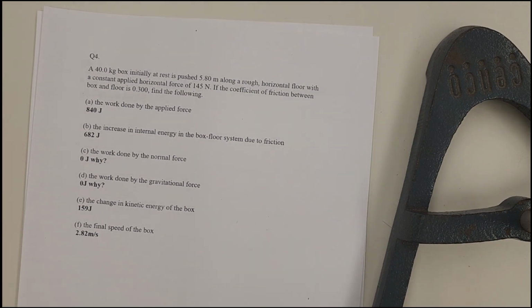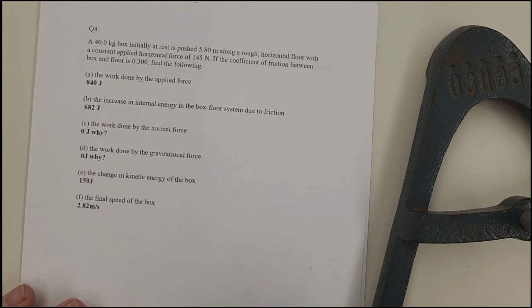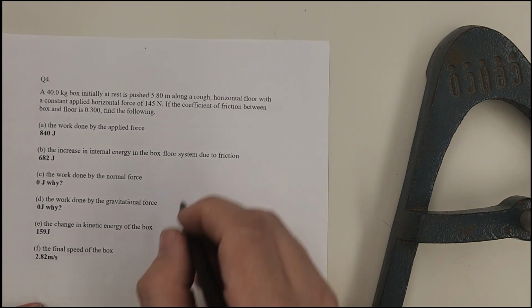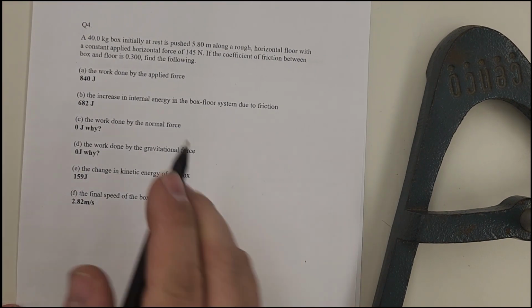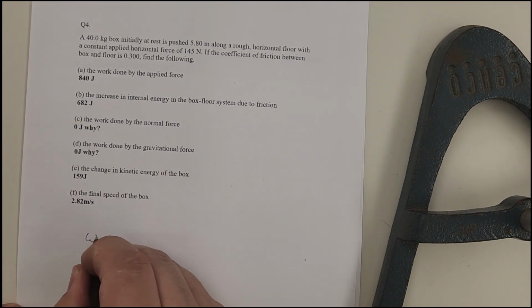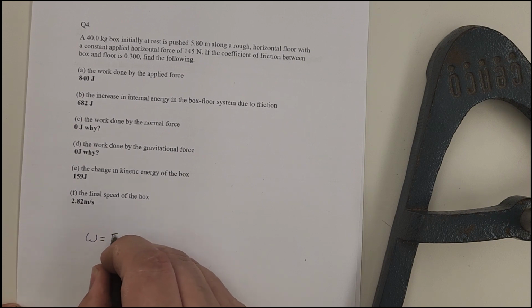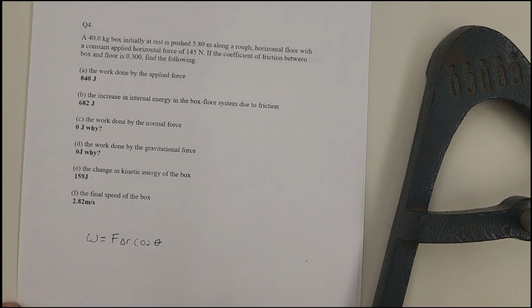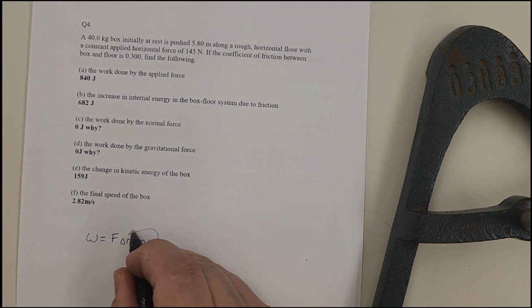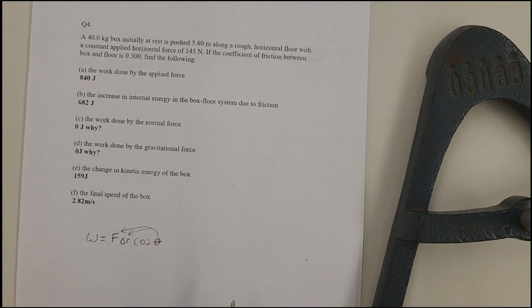All right, so for part A, we just want to find the work done by the applied force. Well, work by the applied force. I want to make sure I get the question in there. We know that all work is just force times the distance times cosine of the angle between those two. So this is always the angle between these two values. They're both vectors.